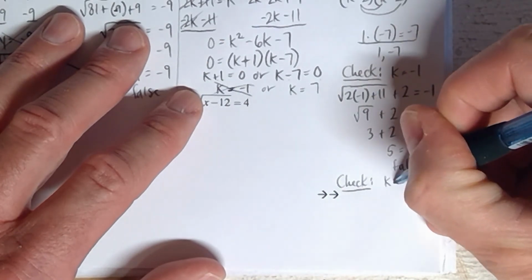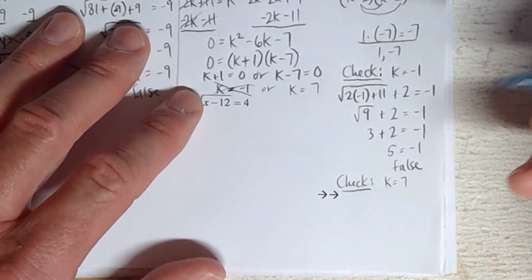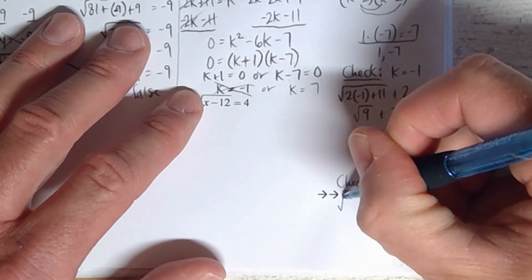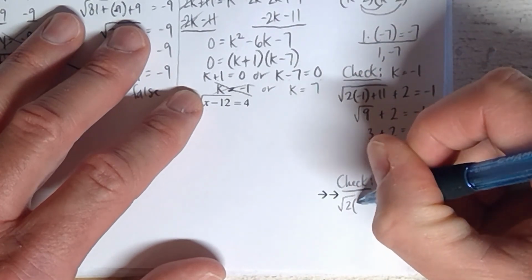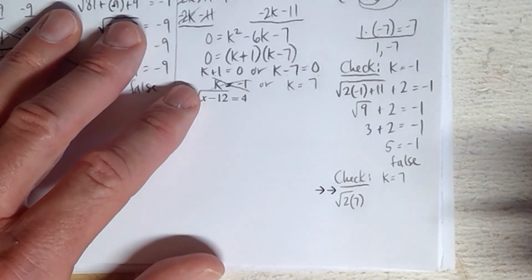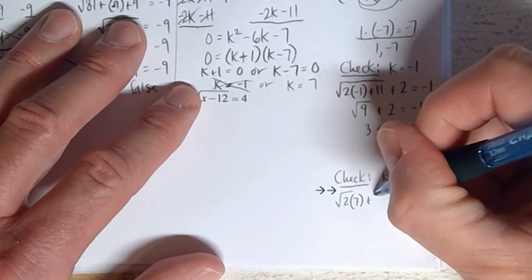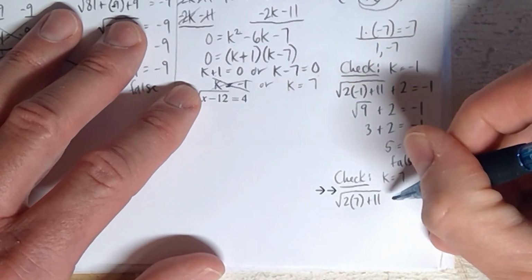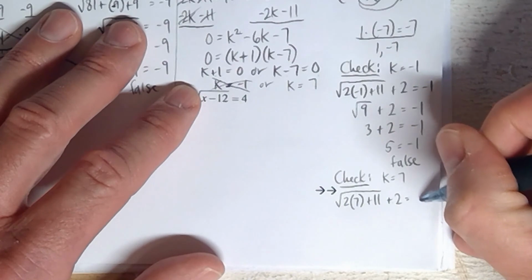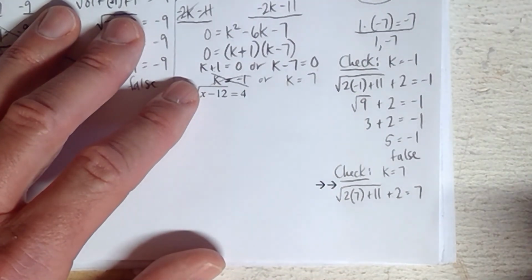K equal to 7. If I check that one, again plugging it into the original equation, I get this right here. True or false? Let's find out.